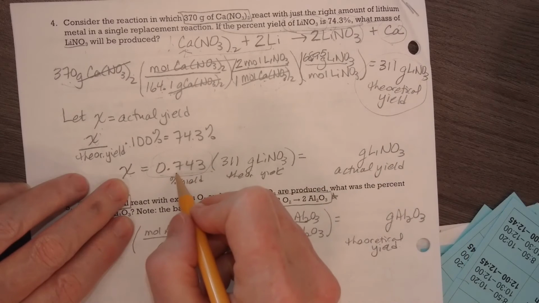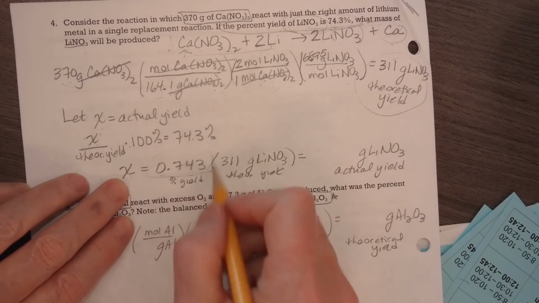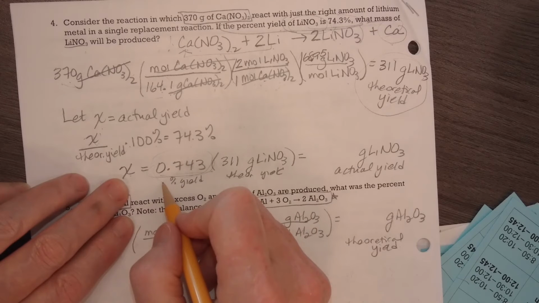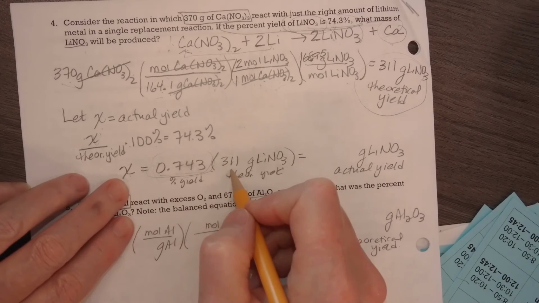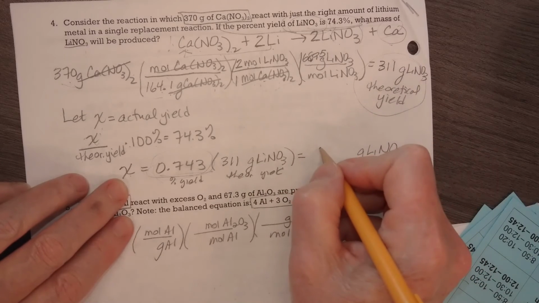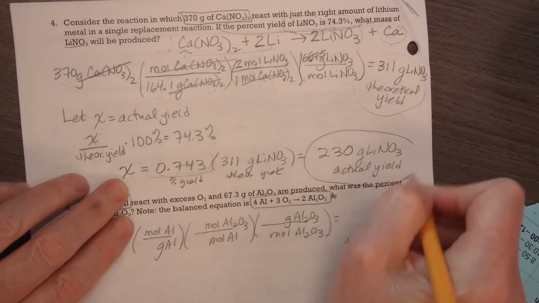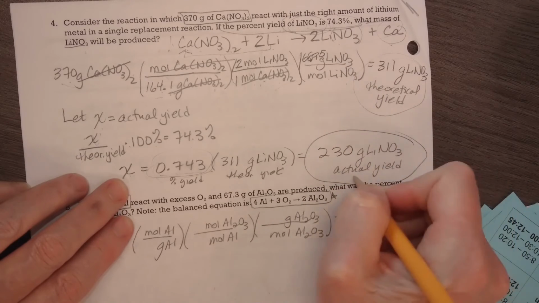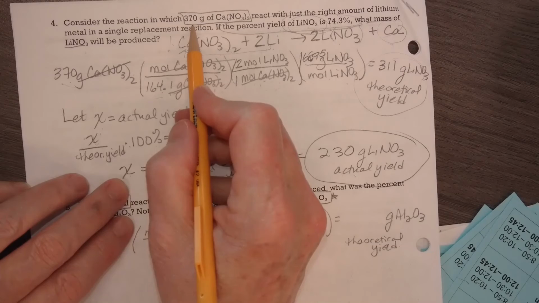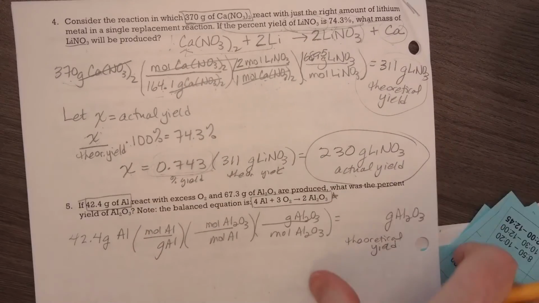So if I take 74.3%, which is in decimal form 0.743, and I times it by 311, I get approximately 230 grams of lithium nitrate. And some people would argue that because they told me 370 grams here, there's only technically 2 significant figures.